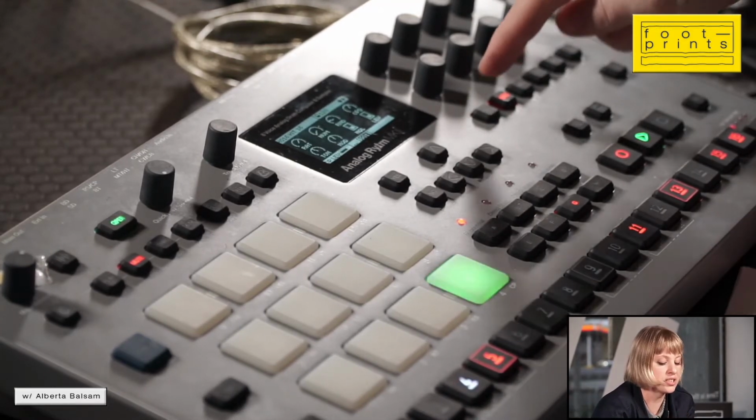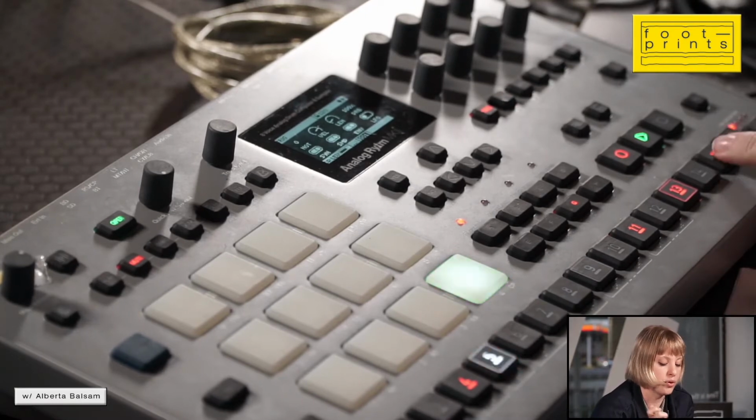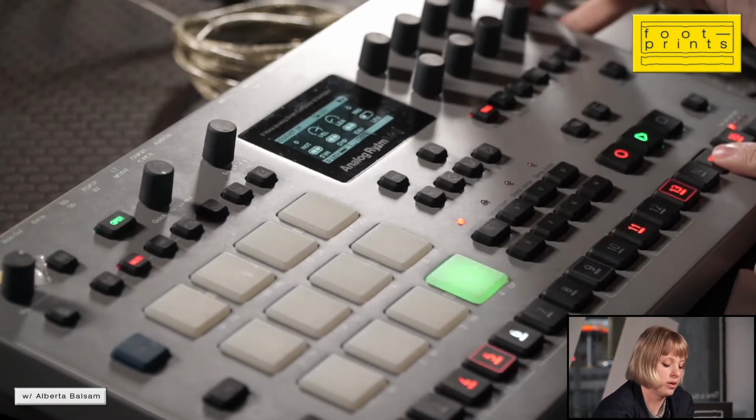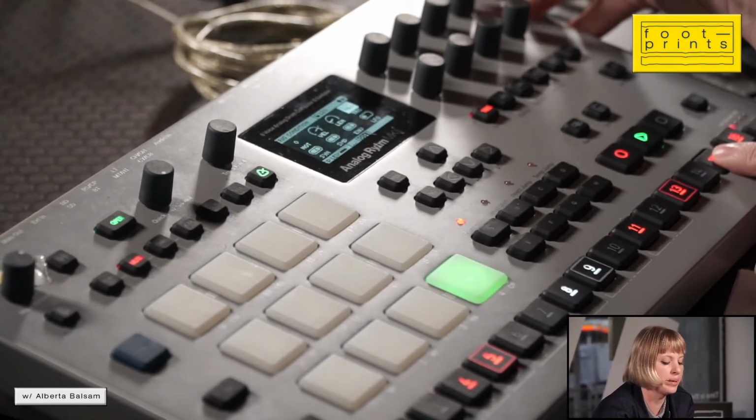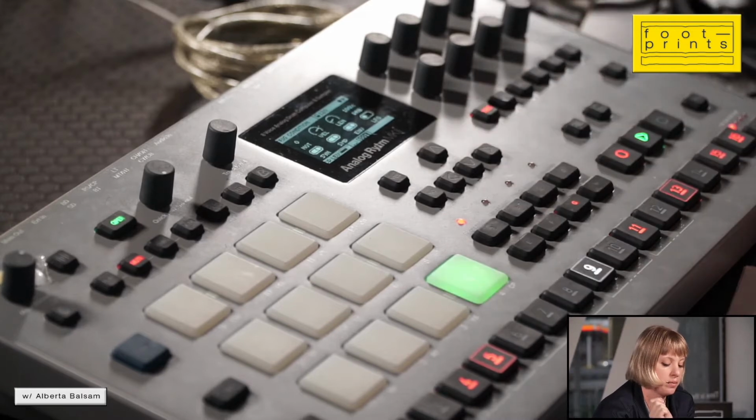So now it can do these 32 notes. But it's a bit too much for every round, so I reduce the probability that it's going to play. And now it just plays only some of the circles.